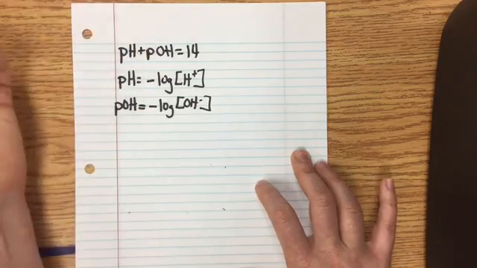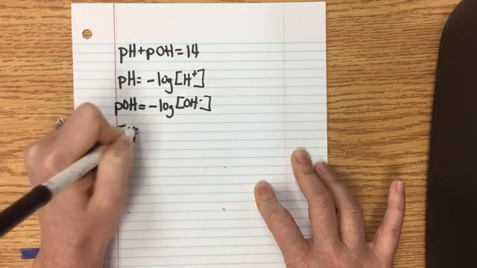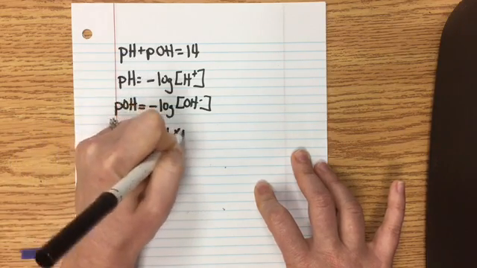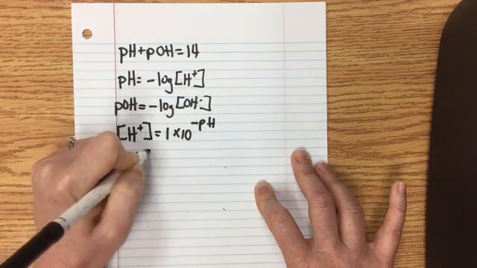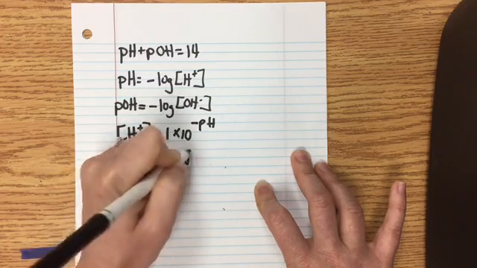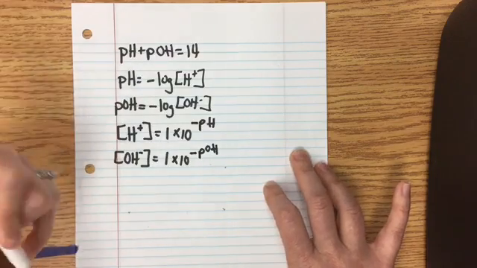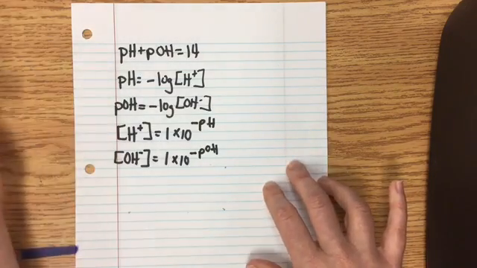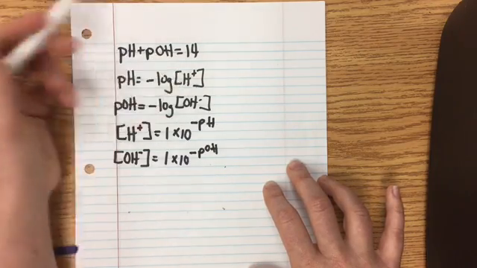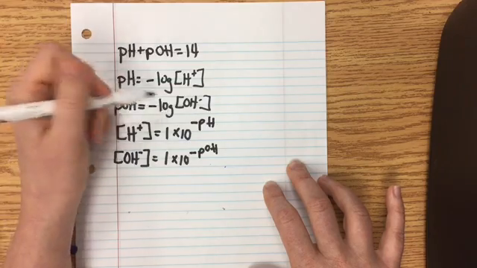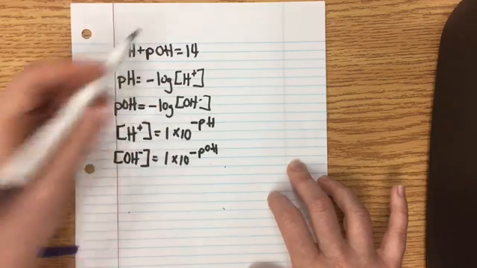Okay, well, what if I give you the pH and you need to figure out the concentration of H? Well, we have a way to do that. The concentration of H is going to equal 1 times 10 to the negative pH, and the concentration of OH- is going to equal 1 times 10 to the negative pOH. And we're going to use these three equations in order to help us solve some problems. So we've got pH plus pOH equals 14, pH equals the negative log of H+, pOH equals the negative log of OH-, H+ is 10 to the negative pH, and OH- is 10 to the negative pOH.